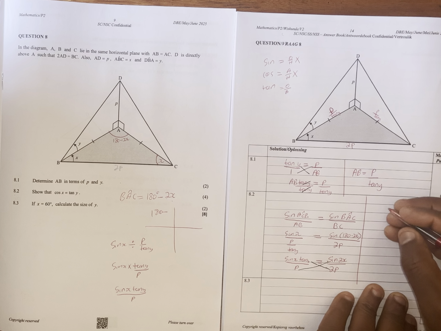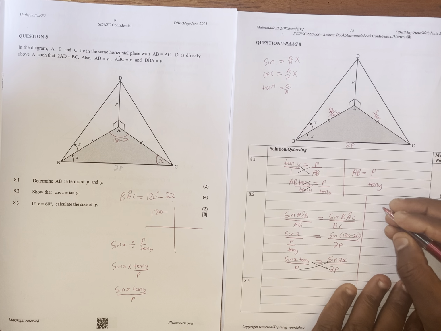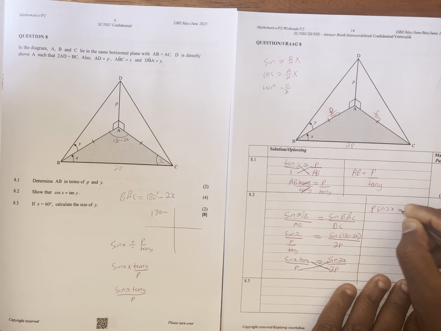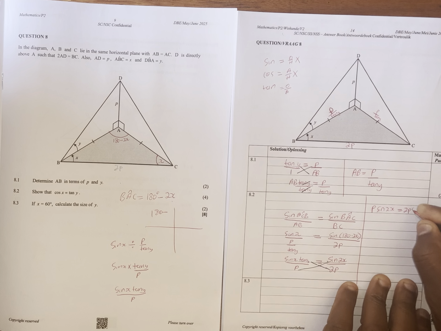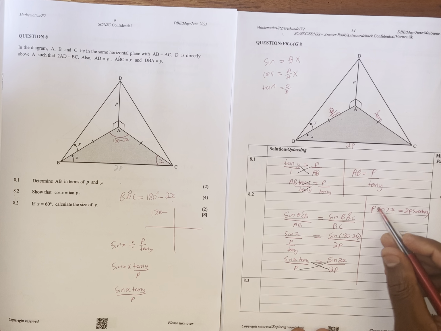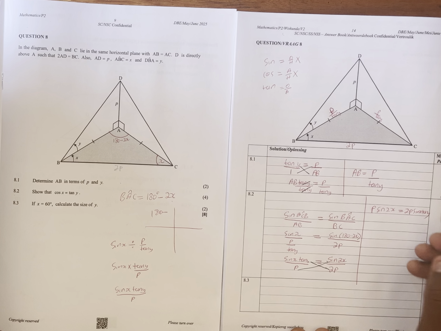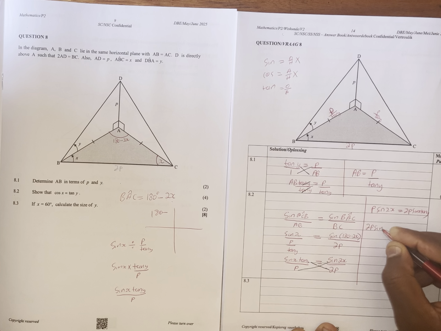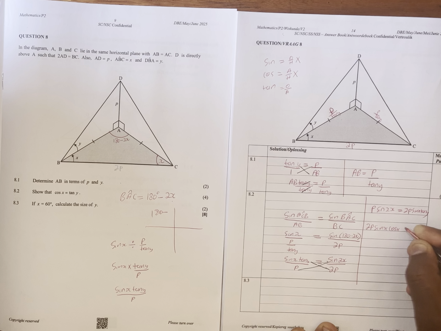So in this case, this will be P sin 2x equals 2P sin x tan y. You can change this one because it's a double angle, and you say this will be 2P sin x cos x equals 2P sin x tan y.